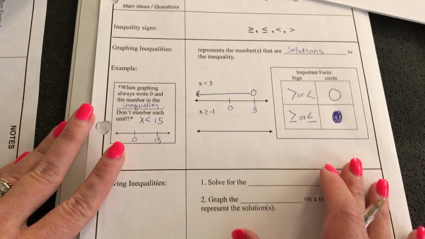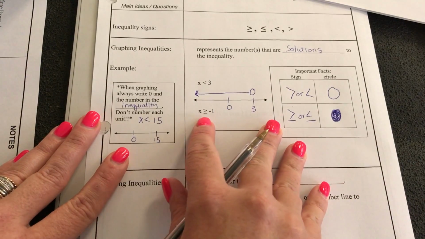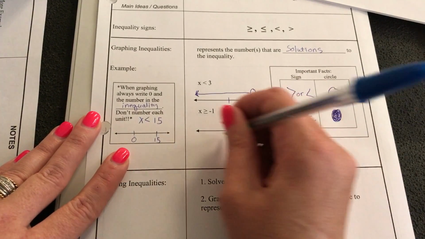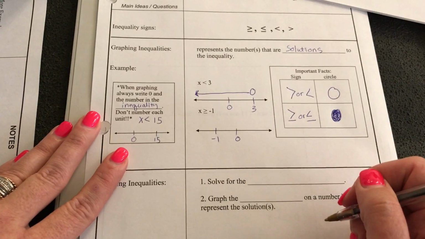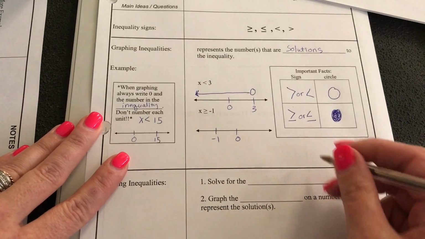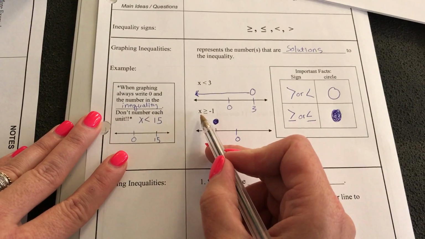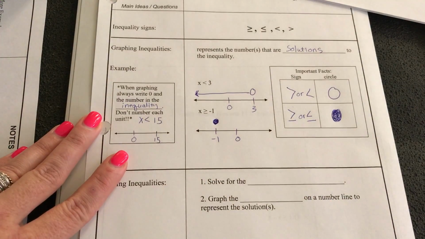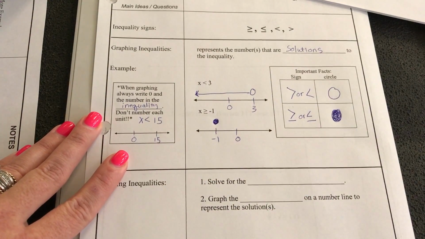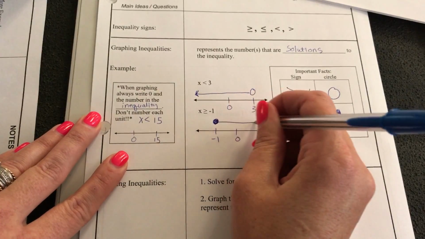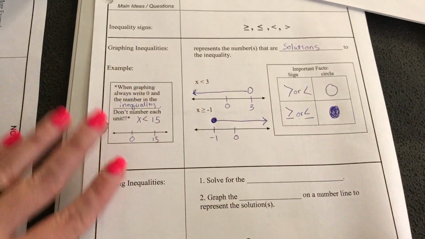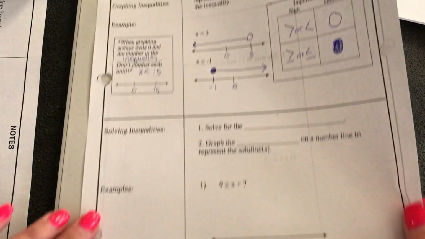All right. X is greater than or equal to -1. Well, I have a 0 and I have a -1. Open circle or closed circle? Closed circle. So I put a closed circle right here. Now all my x values are larger than or equal to -1. So am I graphing to the right or to the left? To the right. Okay, great job. Y'all are fantastic.